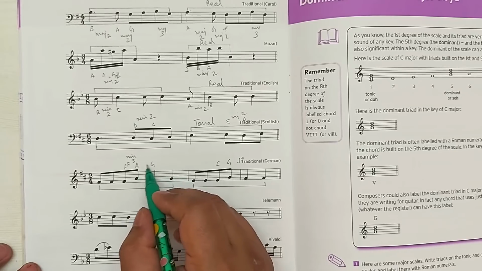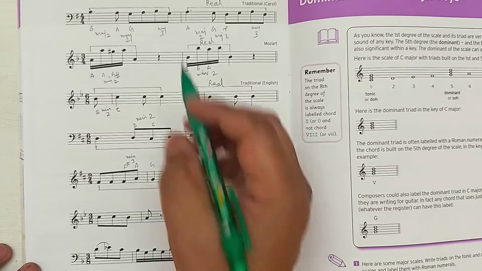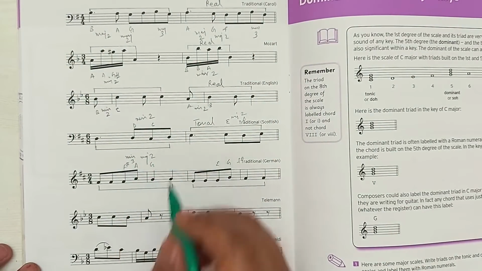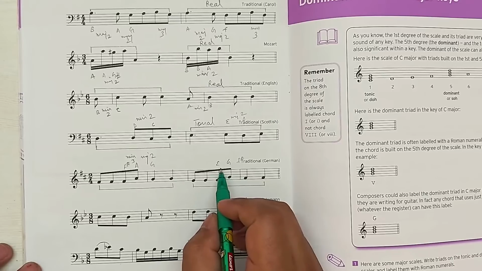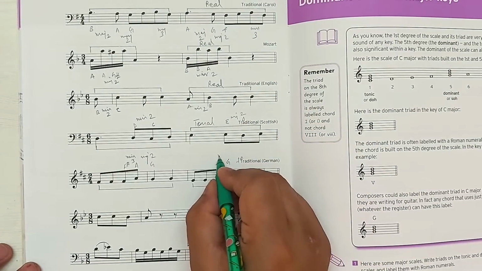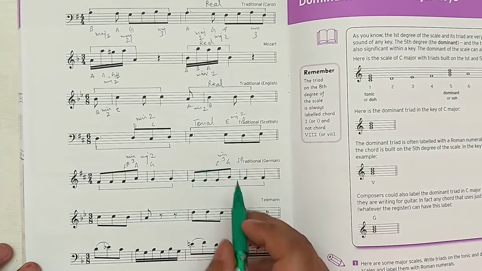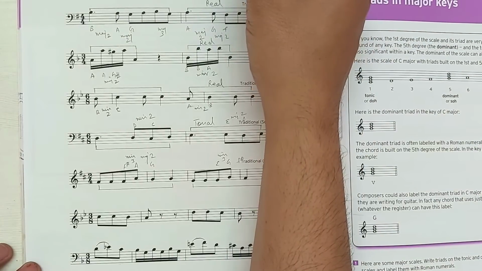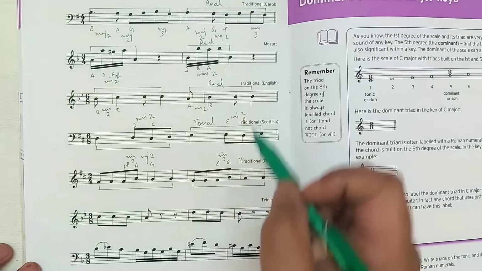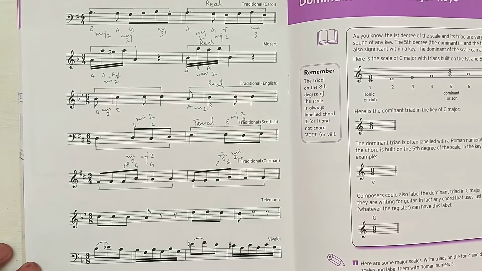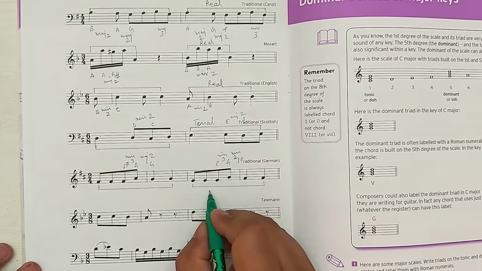Next is from A, G to A. So from G to A is a major second, right? So let's check here, E to G, 1 2 3, this is minor third. Now F sharp to G, this is our minor second, right? So that means this is a tonal sequence.